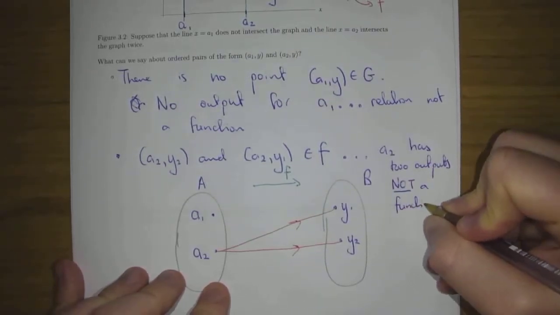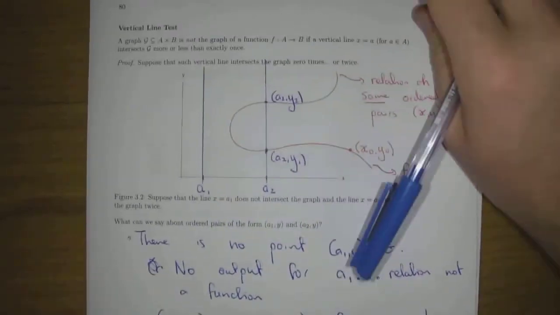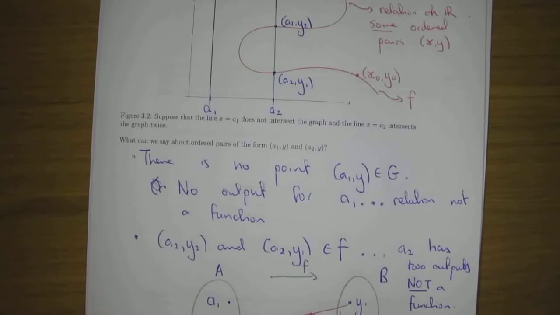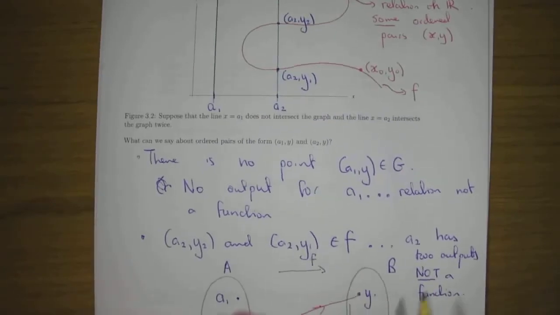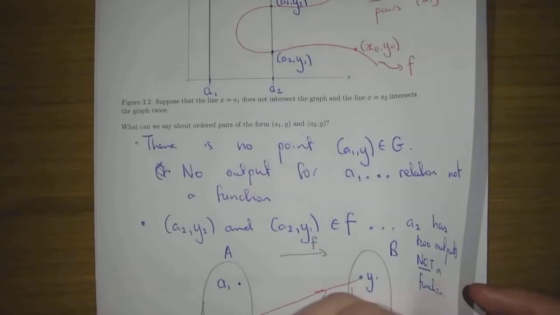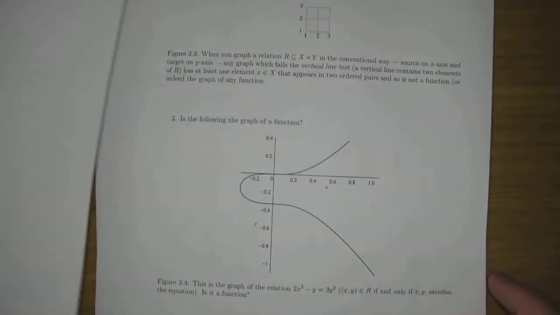Now, if it cuts it only once, then it has to be a function, because if every vertical line cuts it once, that means every single input has an output, and if it cuts it only once, it has only one output, and that's exactly what a function is. Every input has a unique output. So that's the vertical line test, and I think that's pretty much everything we need here. Oh, we've got some examples.